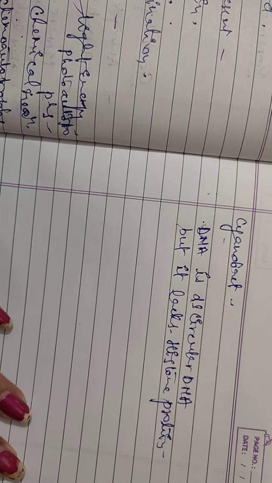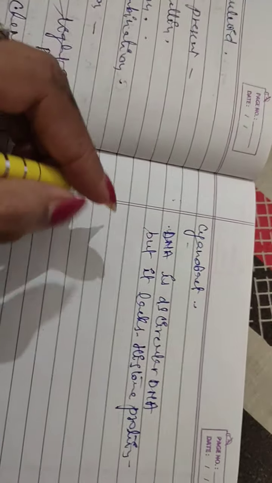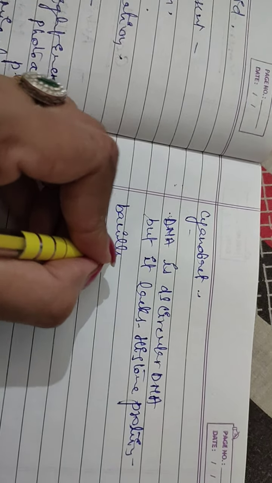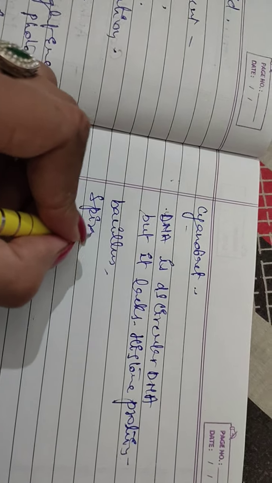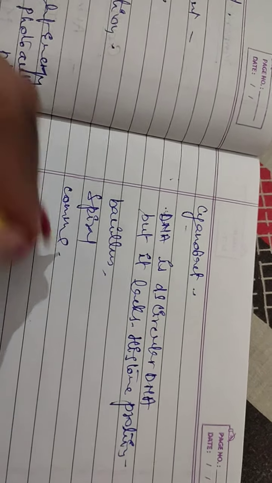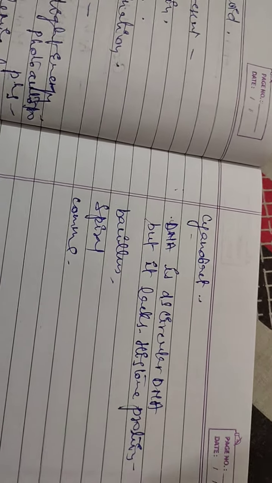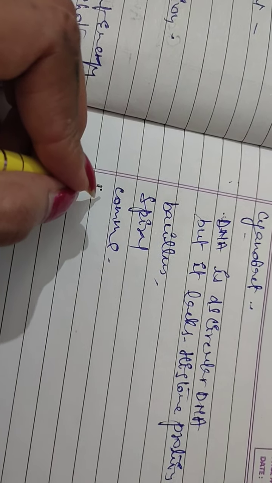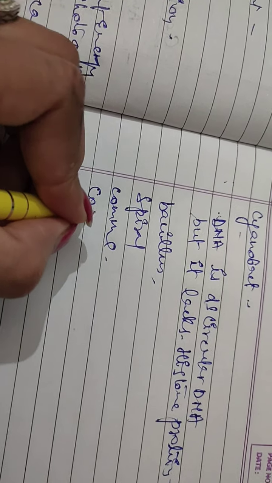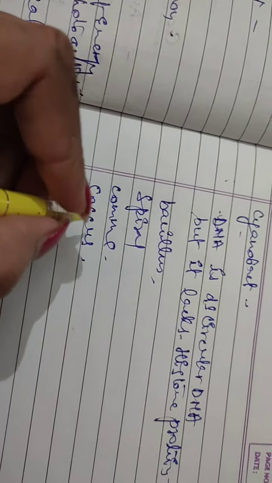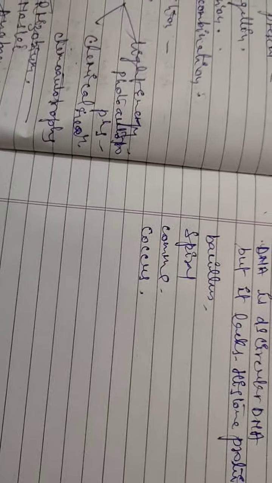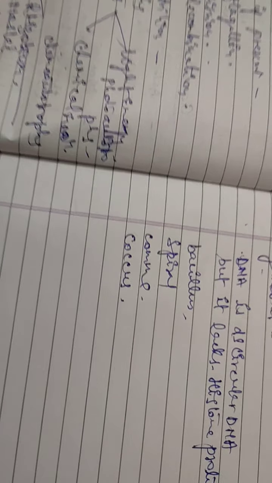So shape of bacteria, there are many shapes of bacteria. It may be bacillus, spiral, comma, coccus, etc. And they also come in different sizes.